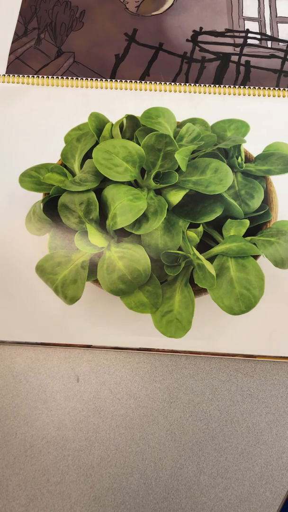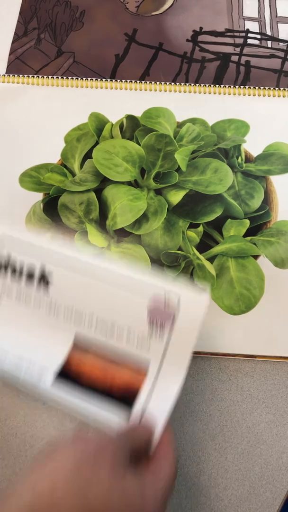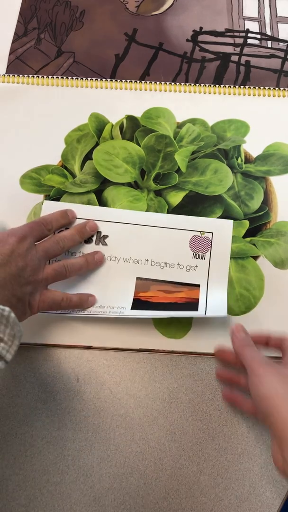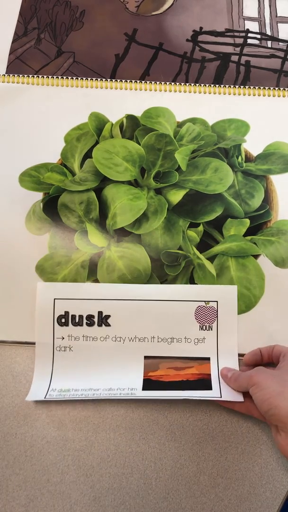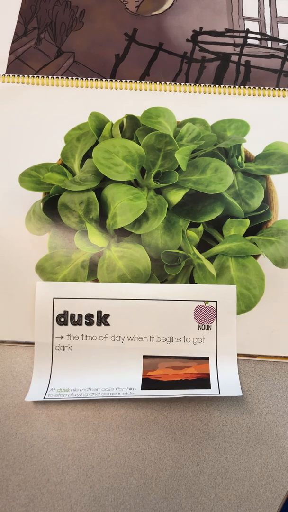Sure, it doesn't matter. So our first word is actually a word we've had before. And that's our word dusk. We talked about dusk when we were in our astronomy unit. So dusk is the time of day when it begins to get dark. Remember, dusk is when the Earth is moving away from the sun. It looks like the sun is going away, or taking a nap, but we know that's not true. The sun is not moving, it's staying in place, and it's the Earth that we're on that is moving away from the sun.